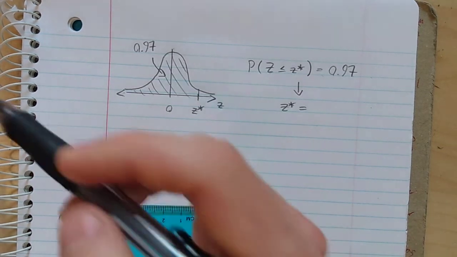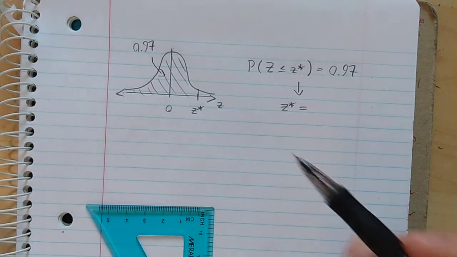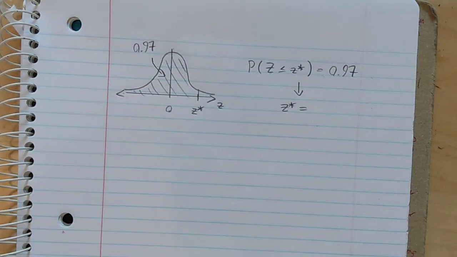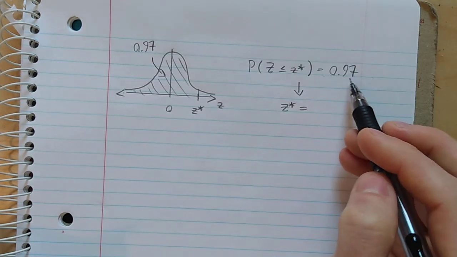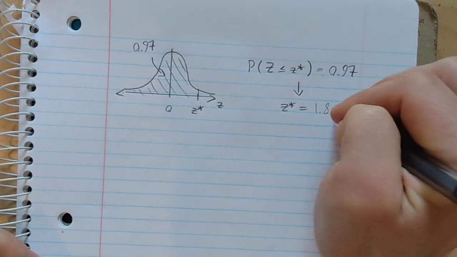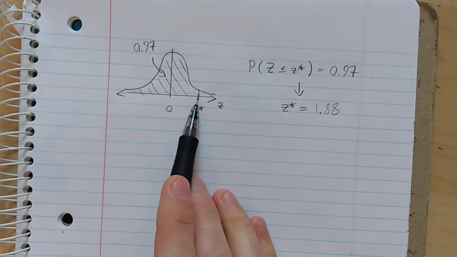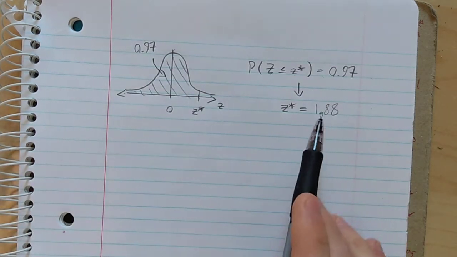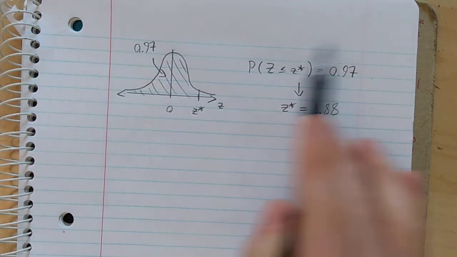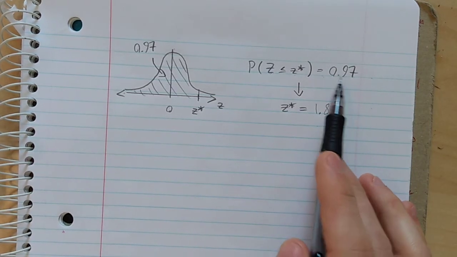It takes a bit of fiddling. Okay, so after a bit of fiddling, what I got is that the closest I could get to 0.97 is 0.9699, which is very close. And then my z star came out to be 1.88. So that means that if I take this to be 1.88, the area on the left is 0.9699, which is as close as I can get with this z table to 0.97.